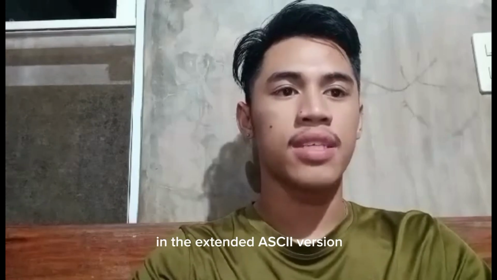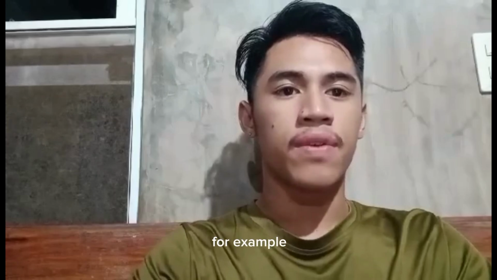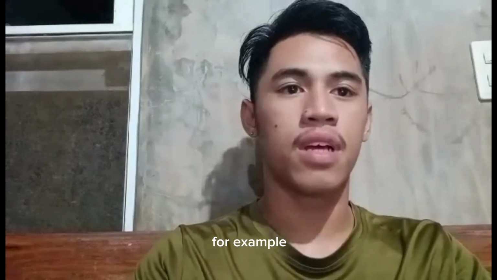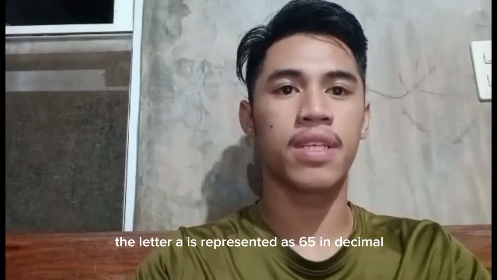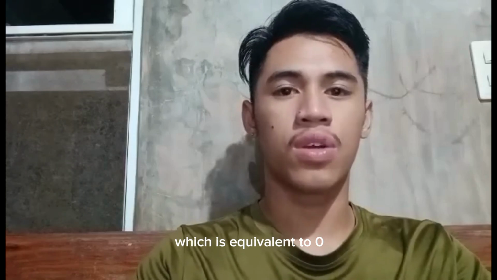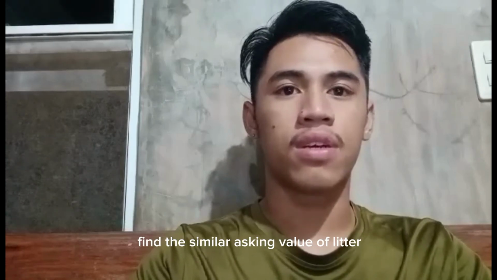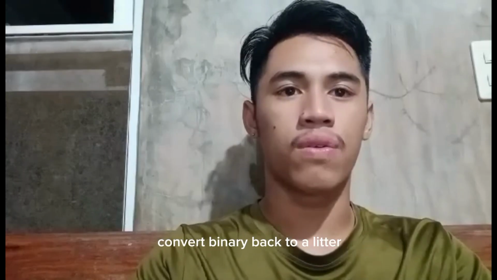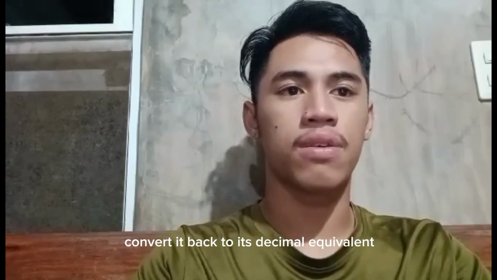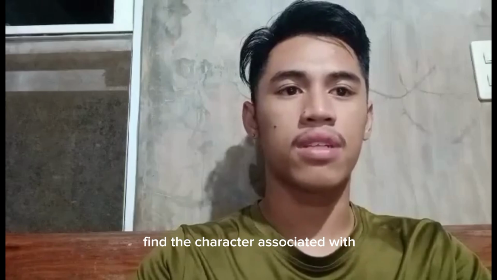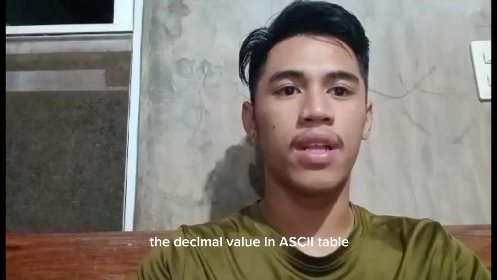in the extended ASCII version. For example, the letter A is represented as 65 in decimal, which is equivalent to 01000001 in binary. To convert a letter to binary in ASCII encoding, find the decimal ASCII value of the letter. Convert that decimal value to binary. To convert binary back to a letter, take the binary representation, convert it back to its decimal equivalent. Find the character associated with that decimal value in the ASCII table.